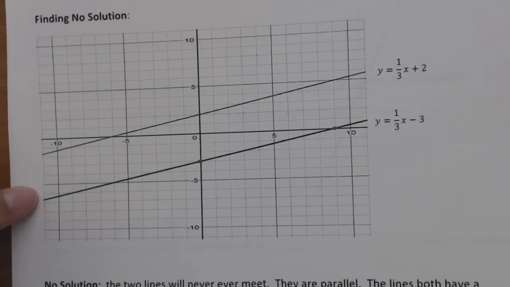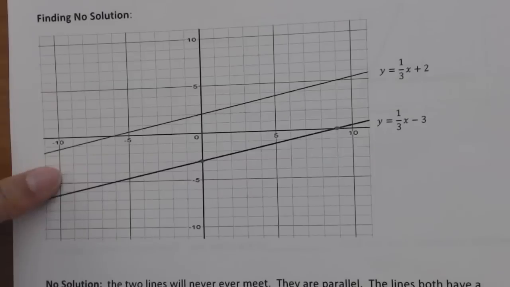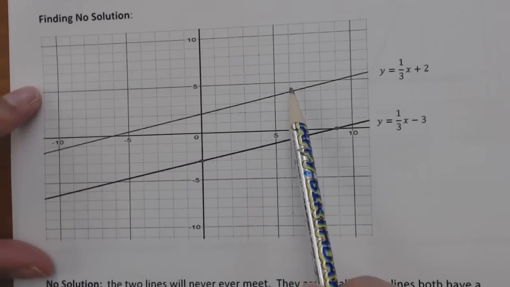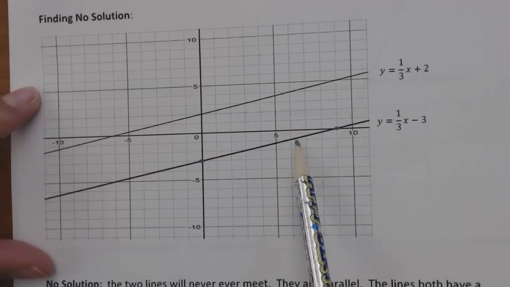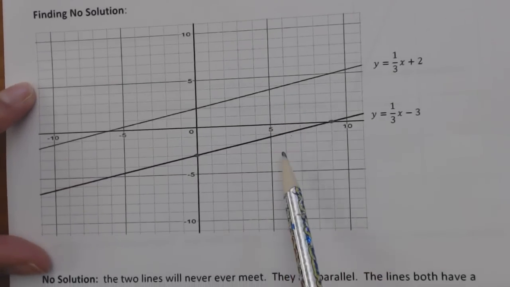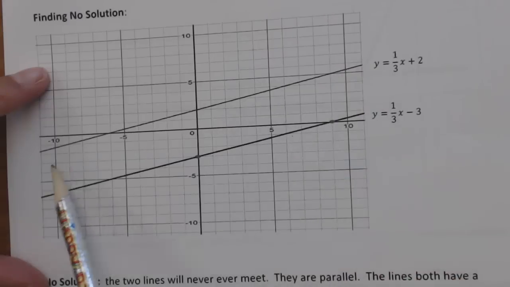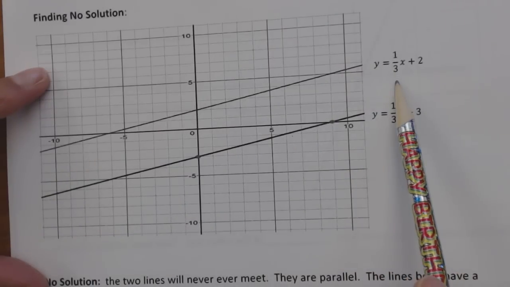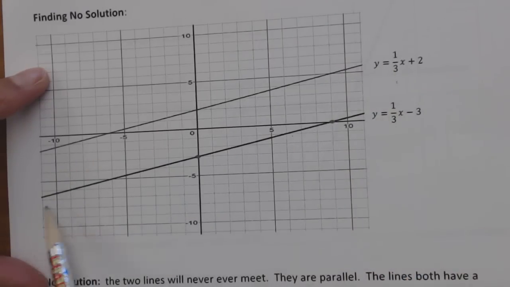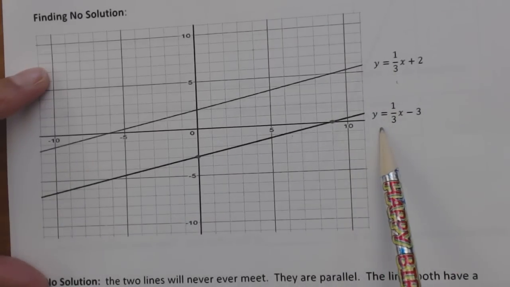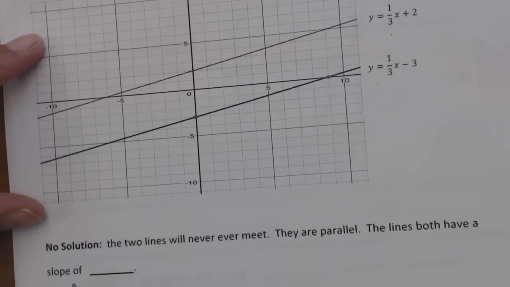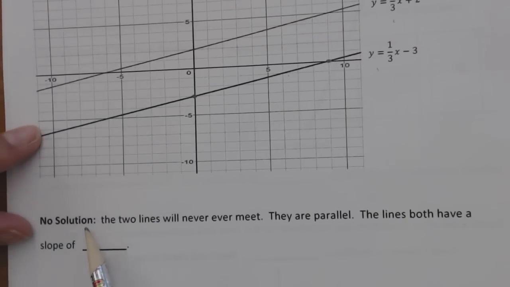Finding no solution. Here's your picture. Notice this line and this line are parallel. They don't meet. It looks very different from the one that we had. This line here, I gave you the equation y equals 1/3 x plus 2. This line here, I gave you the equation y equals 1/3 x minus 3. Okay, let's move on. No solution.